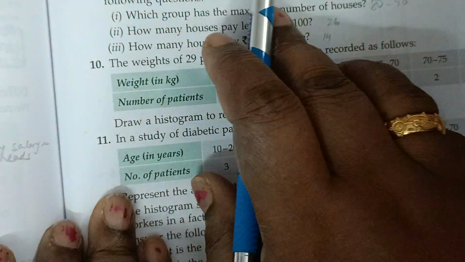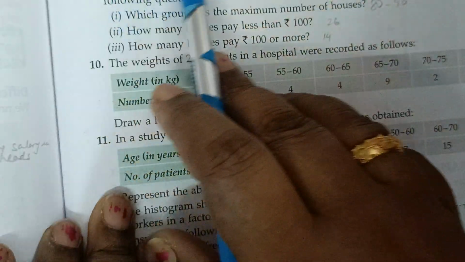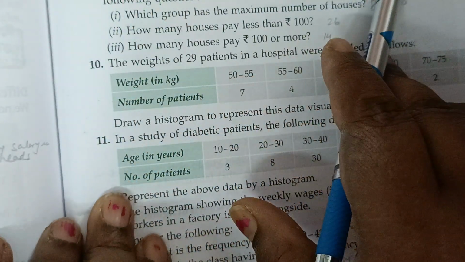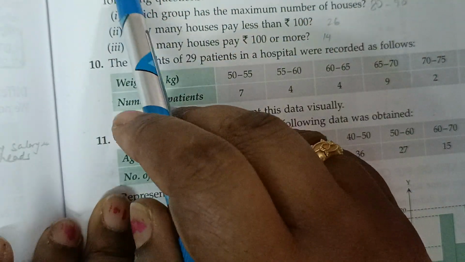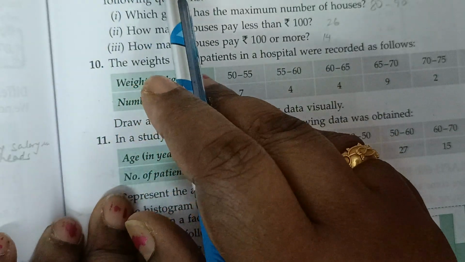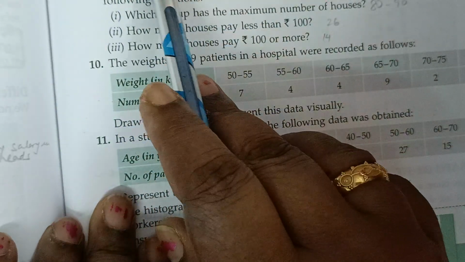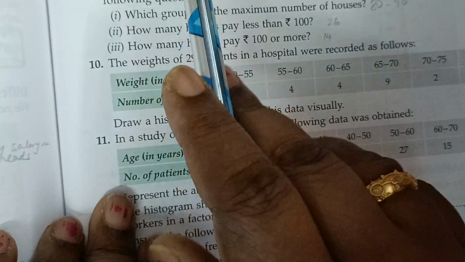The electricity bills of 40 houses in a locality are given. We have to construct a group frequency distribution table. So again we will do the same. You will see what is the minimum. Here it is not 0, 10, 20, so we will see what is the minimum bill.